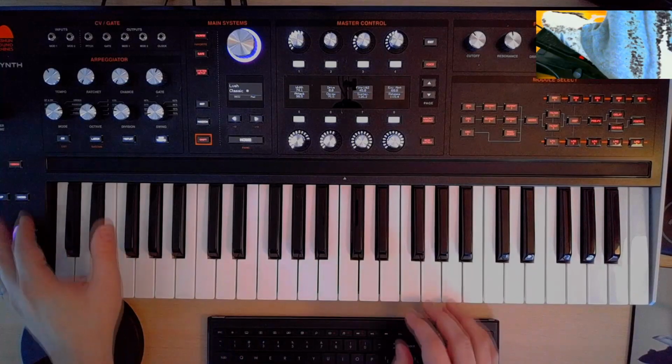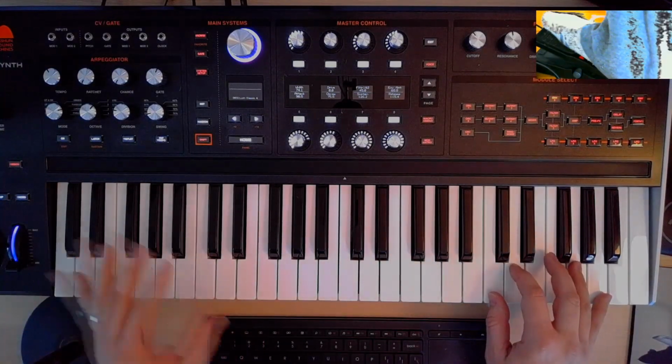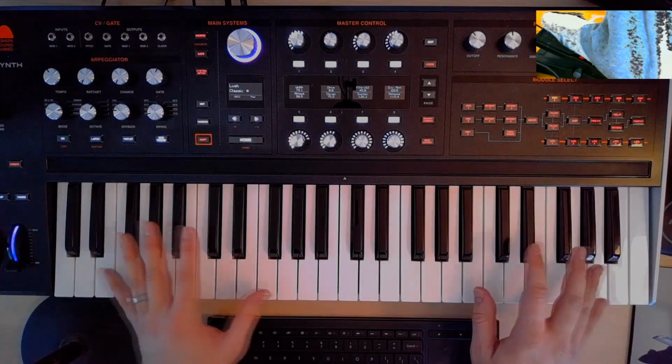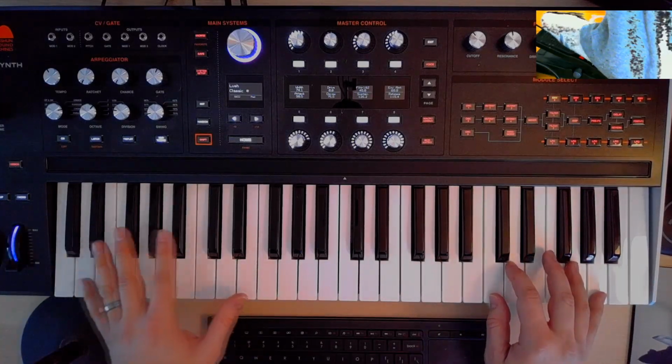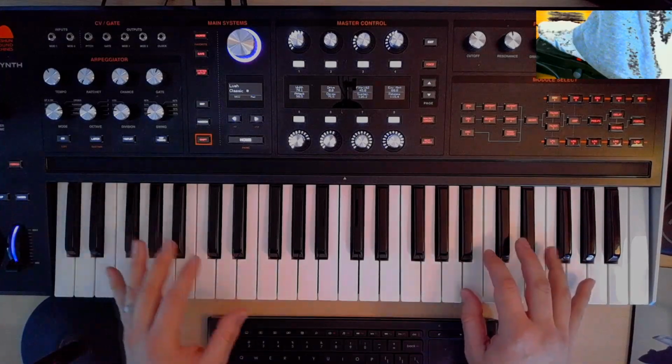Lush classic. A lot of poly aftertouch in this one. By the way, there's poly aftertouch in a lot of patches. I haven't mentioned it in all of them, but like I said, check that grid, that Excel file, or the screenshot. I haven't figured out what I'm going to do with it yet.